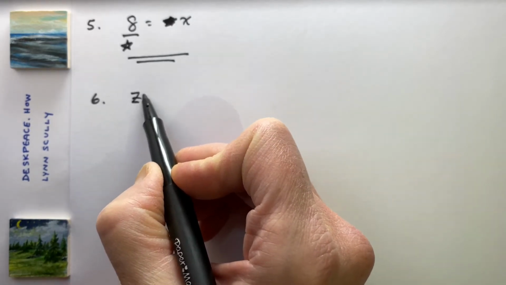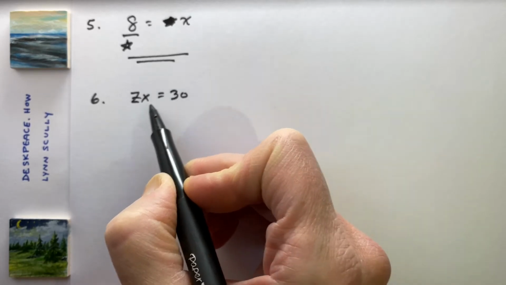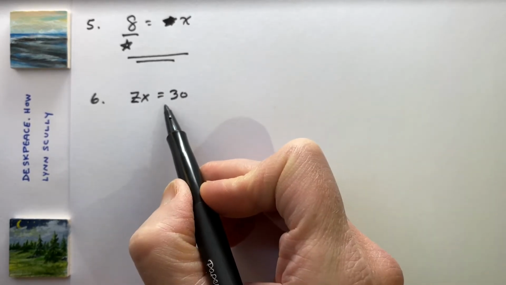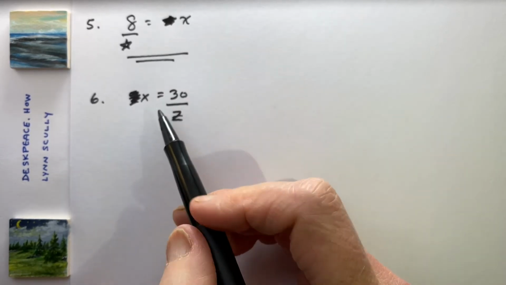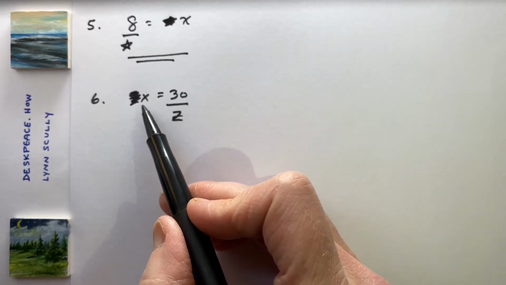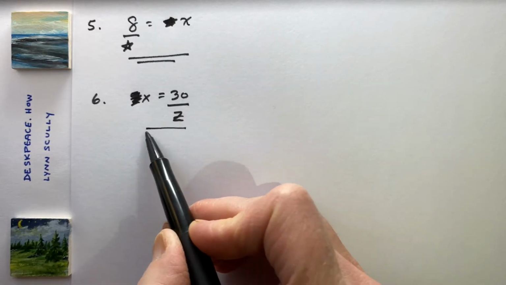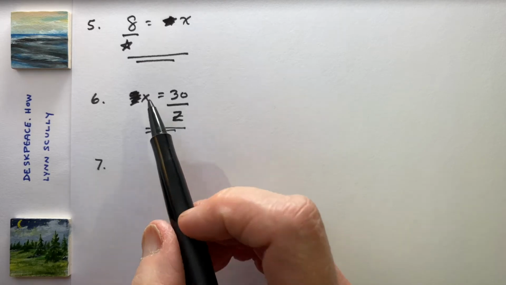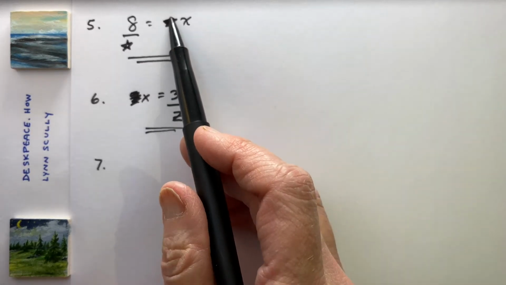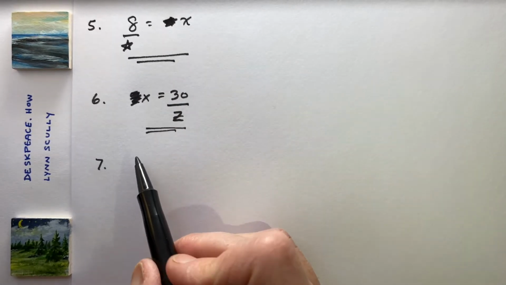We have zx equals 30. I want to get the x alone. Z is attached by multiplication. Move it by division to the other side of the equal sign. We could also say I have just solved for x in terms of z. That is what we could say. I have solved for x in terms of z. Here, I have solved for x in terms of star.